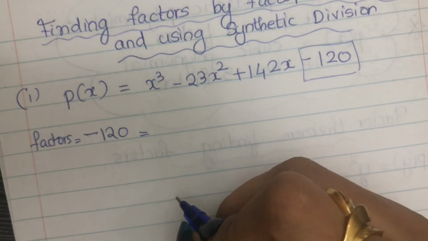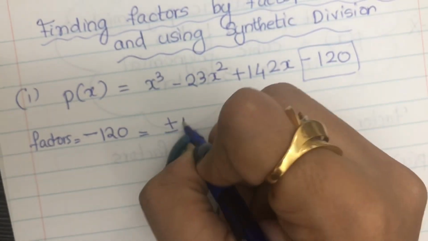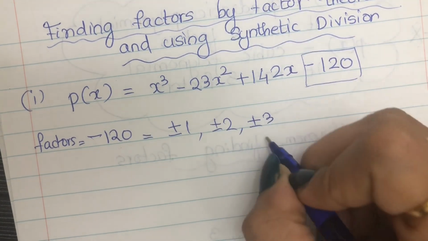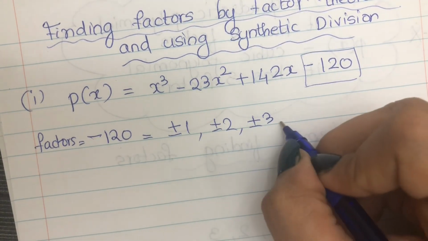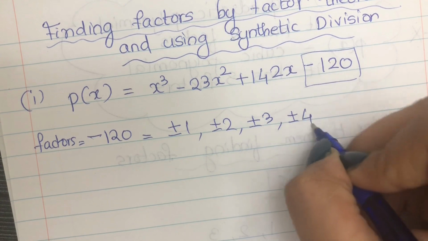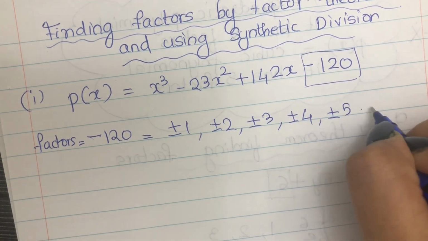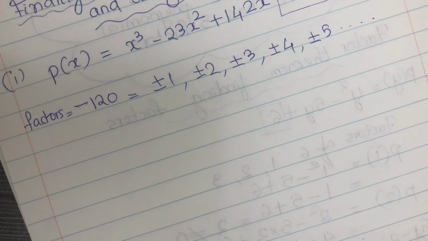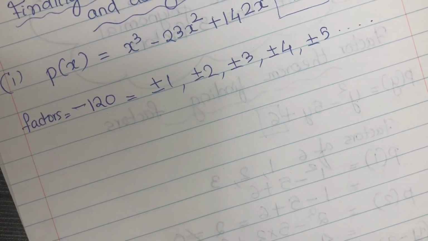So for 120: plus or minus 1, plus or minus 2, plus or minus 3. These are all factors of 120, you know. Plus or minus 4, plus or minus 5. It goes on.